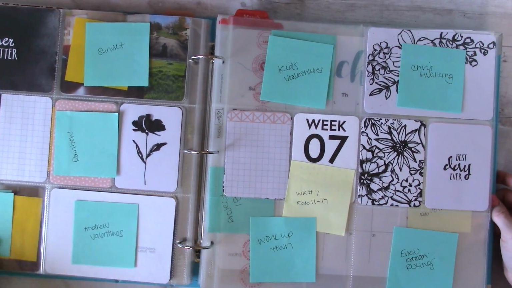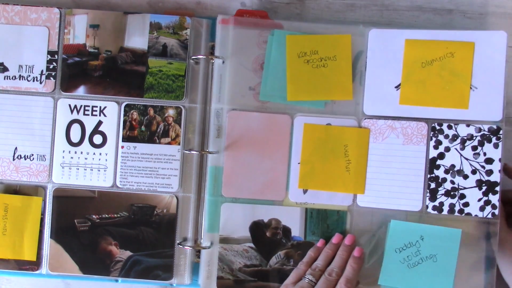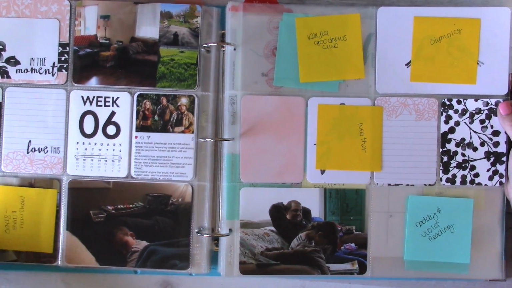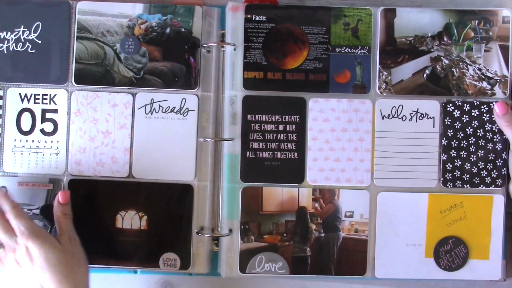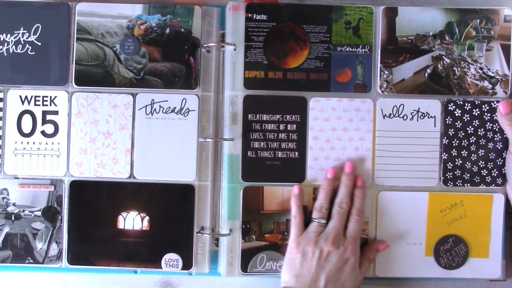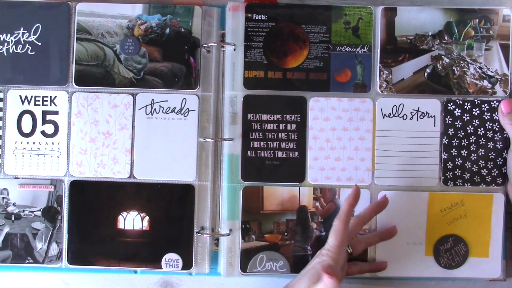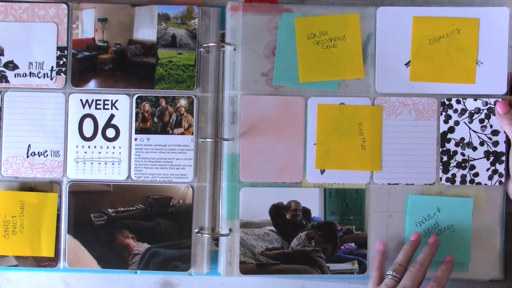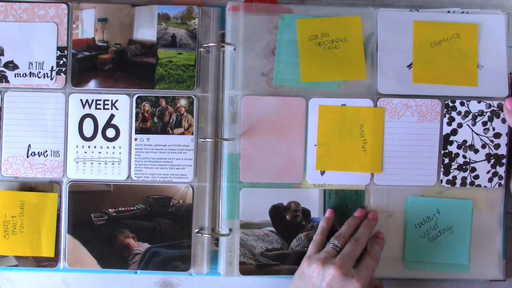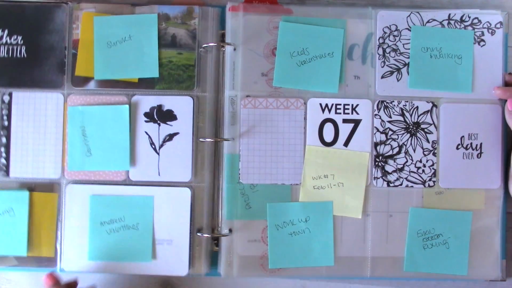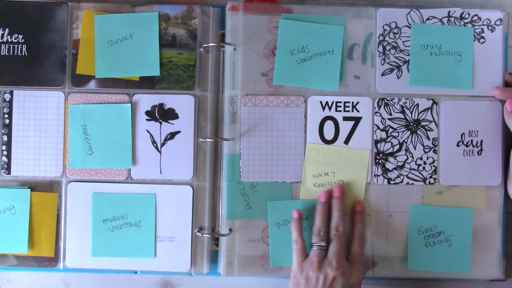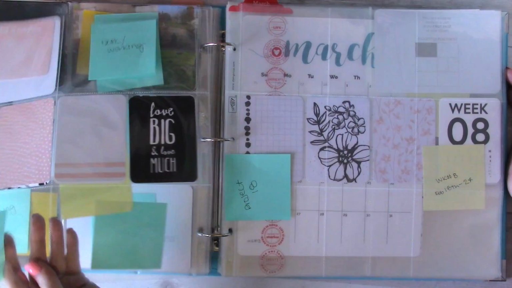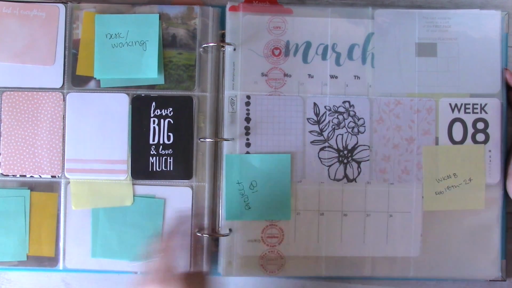So then the next week, what I'll do now, I don't really start embellishing until I have all of my photos. So I can finish embellishing this and then maybe even do the journaling if I'm feeling so inclined. But this week I won't do anything until all the photos are in, and then I'll do some embellishing. Sometimes I'll do that when I'm dropping photos in, and then same with this. Once I start dropping the photos in, then I can do the embellishing.